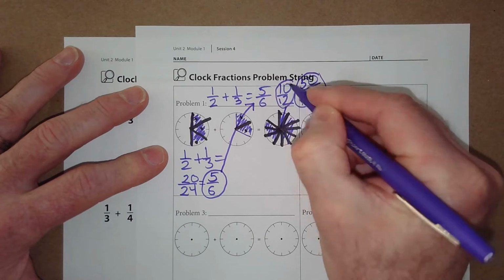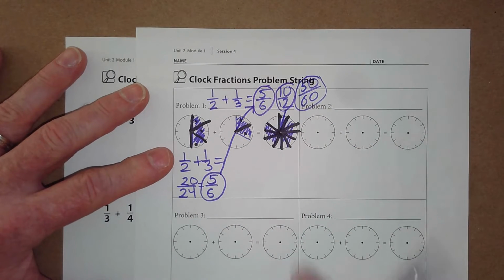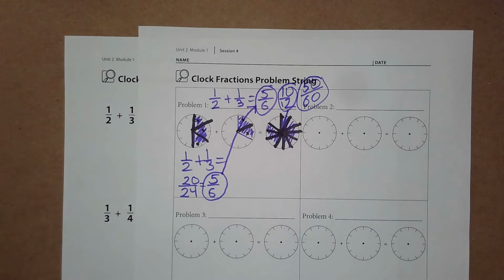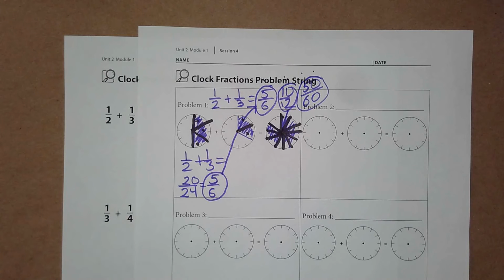50/60ths, 10/12ths, and 5/6 are all equivalent. They all show the same amount on this clock. If these were pizzas, and you thought pizza was okay, but not so great, but you'll eat it, which would you rather have a slice from? You don't love it, but you don't hate it. Which one would you rather have a slice from, Cara?